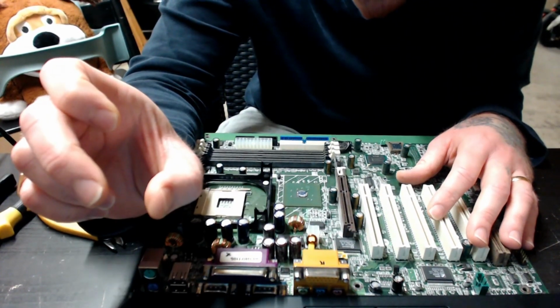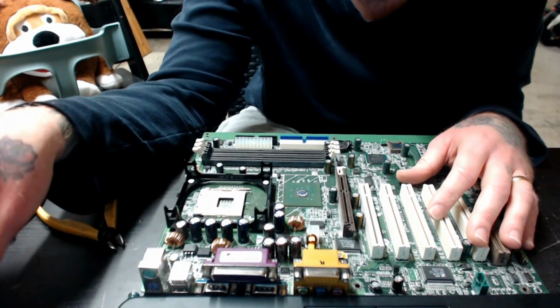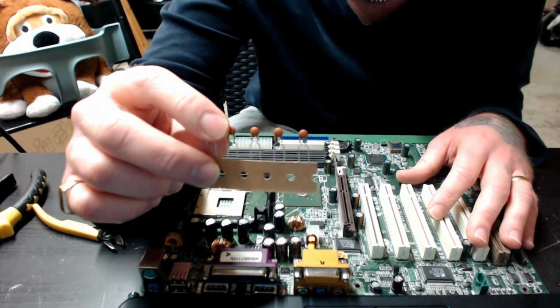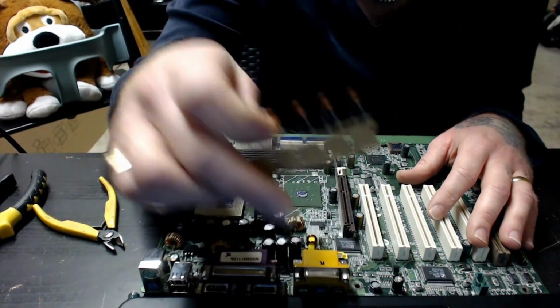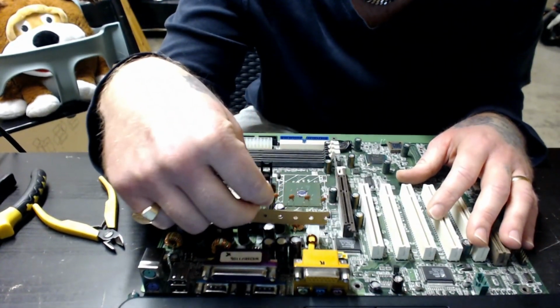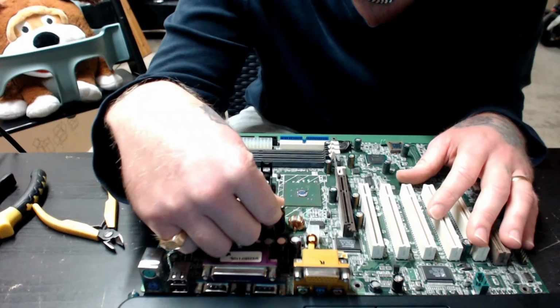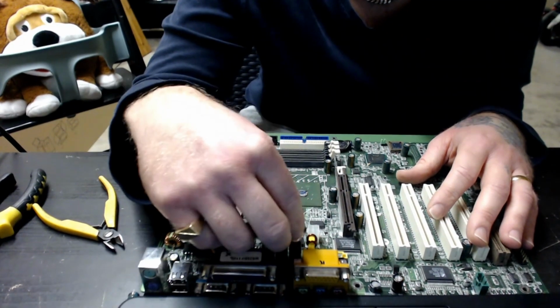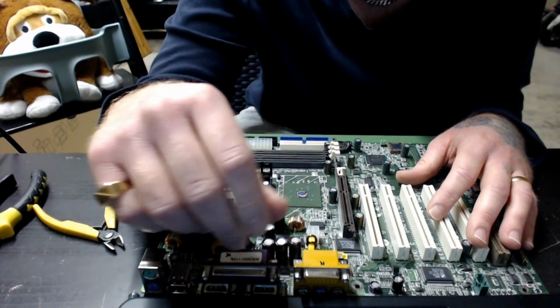Normally looks like little tabs or blocks. Also legs on them. These have legs as well. This means that they are through-hole components. They go through holes on the board, and they're soldered on the back of the circuit board.